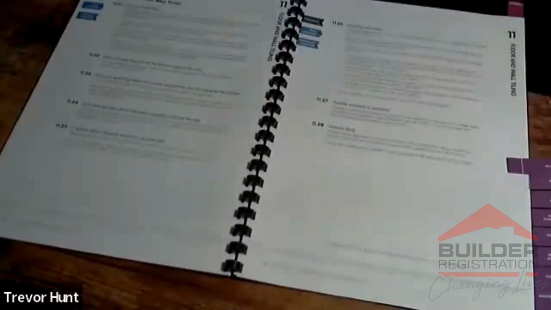Page 55 for tiling. After page 55 for tiling, page 53, we're putting in 2 tabs. We're putting in ceiling around bench tops and internal fixing quirks.